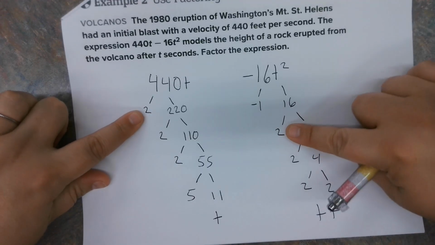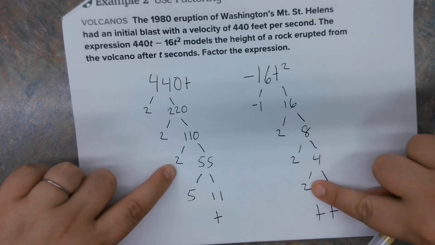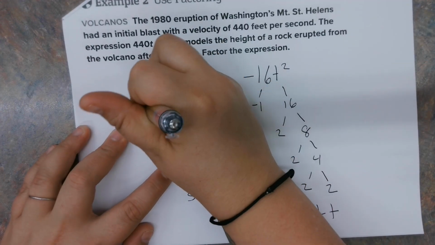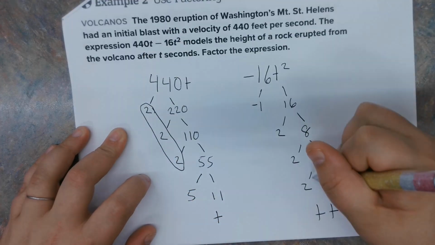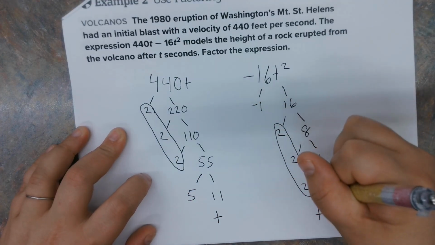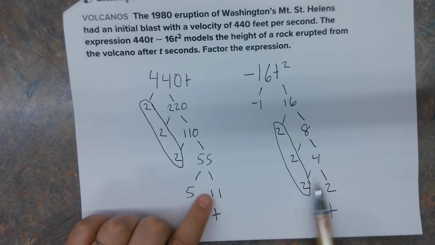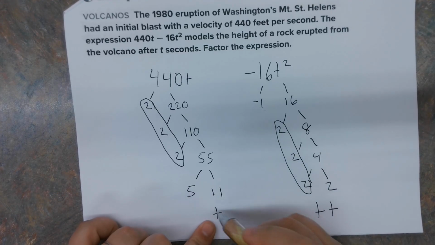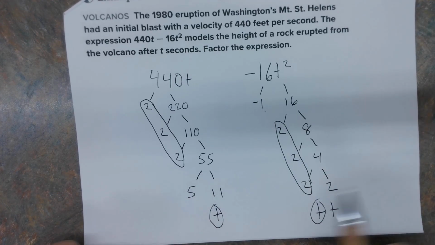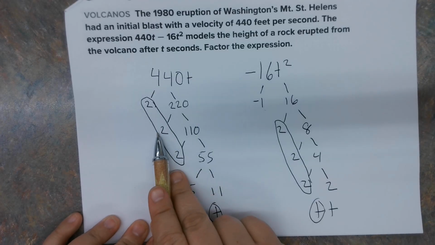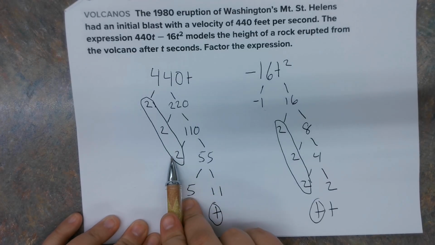Let's see what they have in common. I have 1, 2, 3 2's in common. No 5, no negative, no 11. They each have a t in common though. So I'm going to have 2 times 2 is 4. 4 times 2 is 8.